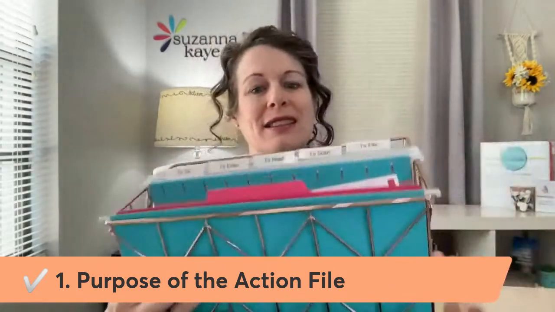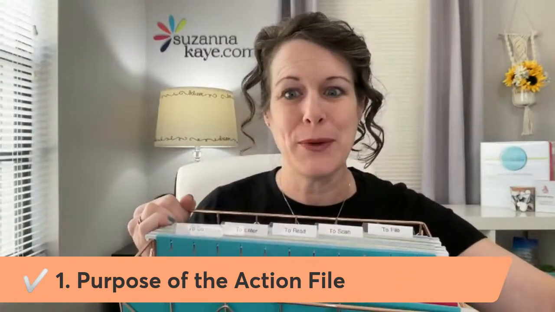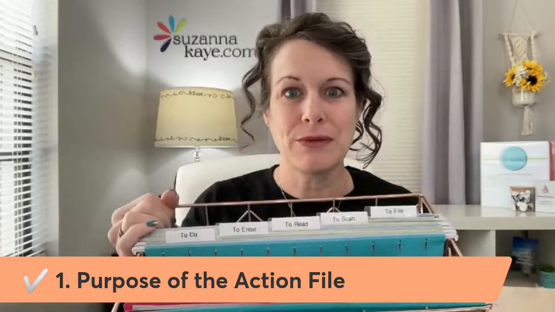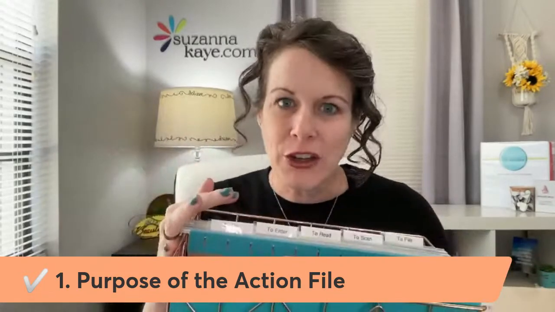Okay, so just to recap, the purpose of the action file. The action file is one place, only one place, this small file that can handle every incoming paper and to-do paper, active paper in your house, right? So the reason it's called an action file, instead of labeling the files by the paper type, we are labeling the files based on the next action that's needed, right? What is the first thing that you need to do with this paper? And it goes in that action.